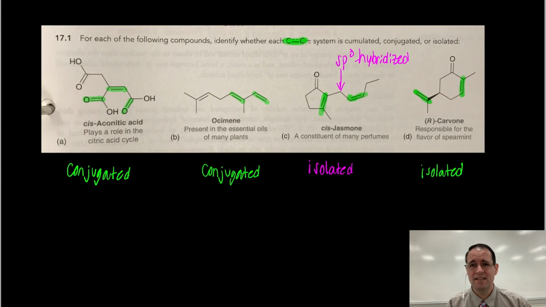So that's the basics of part one. I hope you have a feeling now for what we're going to talk about. We're going to be talking about conjugated dienes in great detail now.